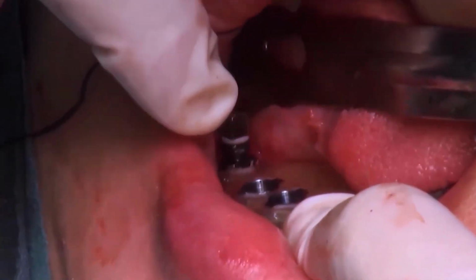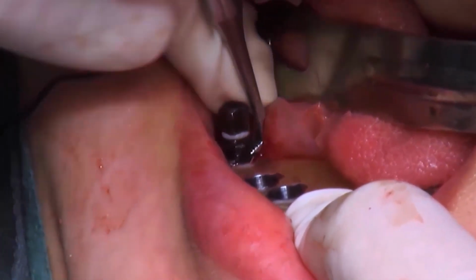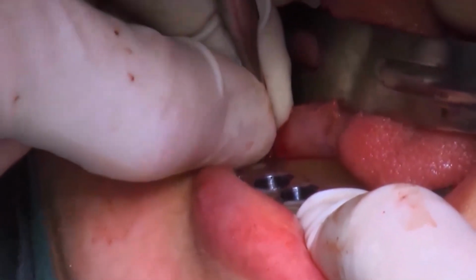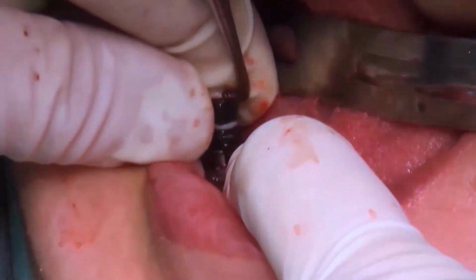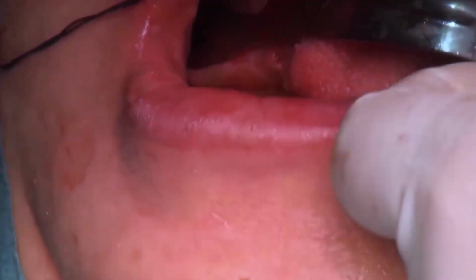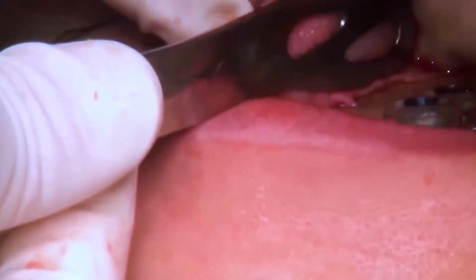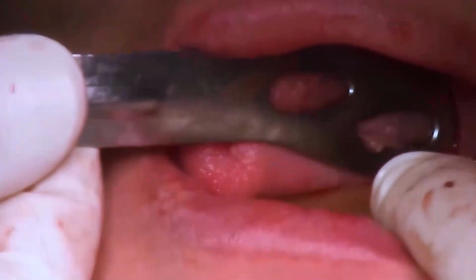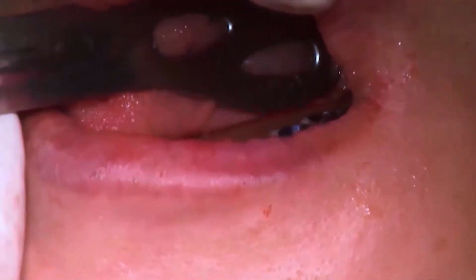I had difficulty in removing the implant connector. I use this crown remover to take it out. And then we moved to the other side of the mandible to drill and place implants.